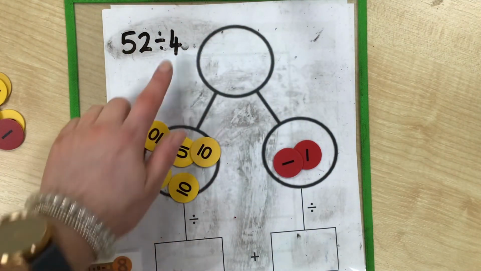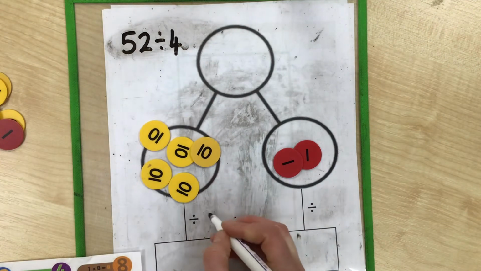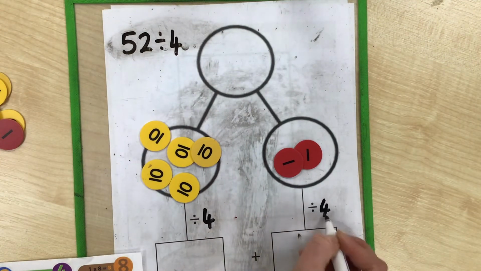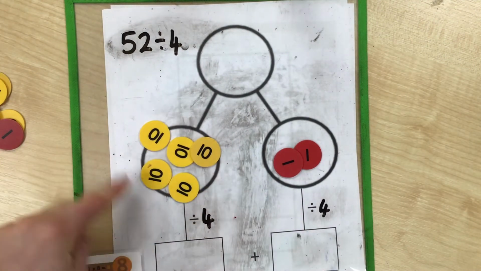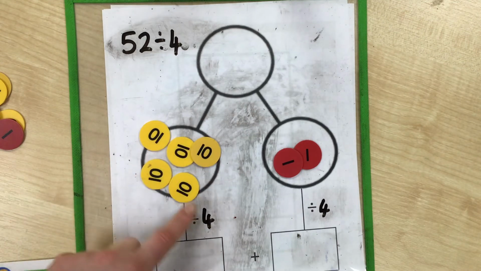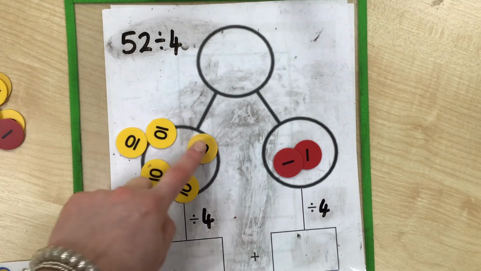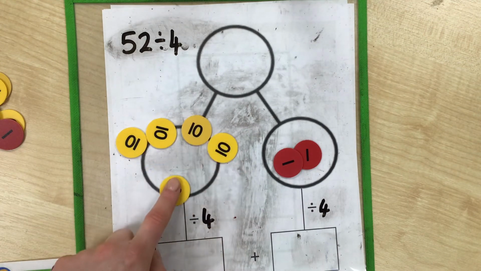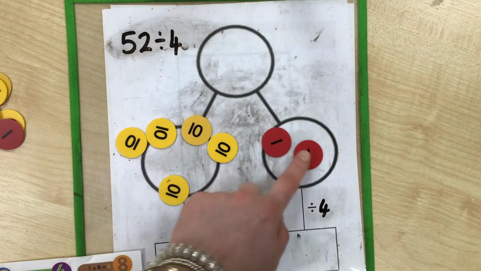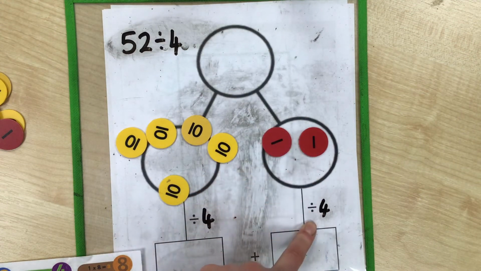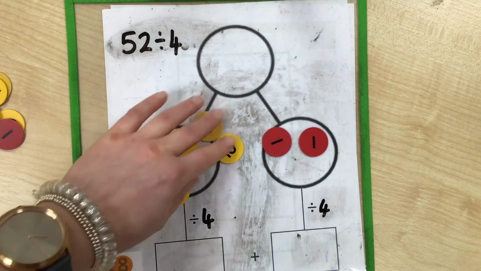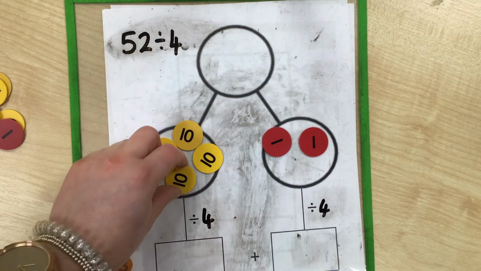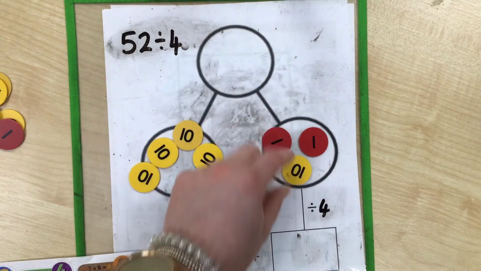Now, my calculation says I'm dividing by 4. But when I look at my numbers this time, I can't easily do 50 divided by 4. I've got 1, 2, 3, 4 groups, but then I've got a 10 left over. I've got 2, and I can't split it into 4 groups. So what I'm going to do this time is take one of my 10s and put it in my other part.